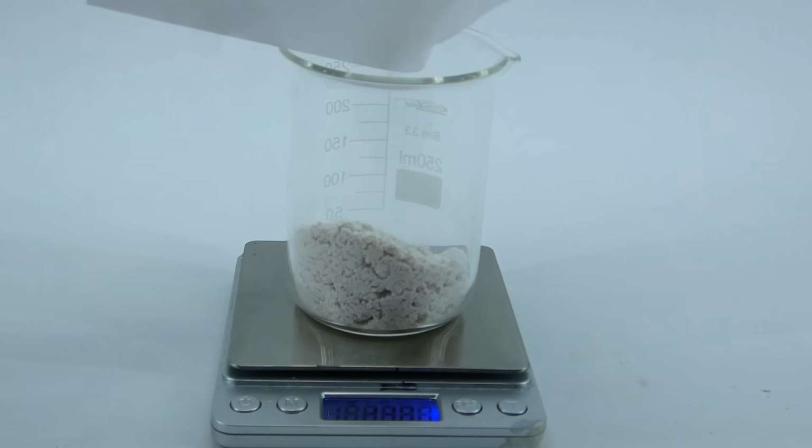After the drying, I had about 16 grams of it, which wasn't a lot, but I still had to process the second batch of the sodium silicate solution, and to do that, I just repeated all of the previous steps.